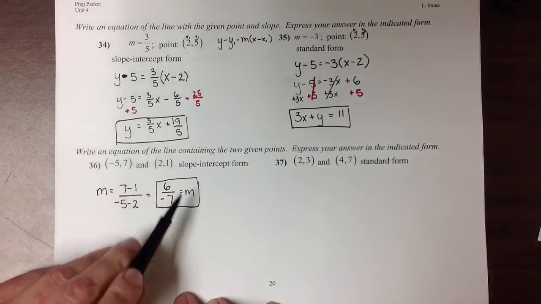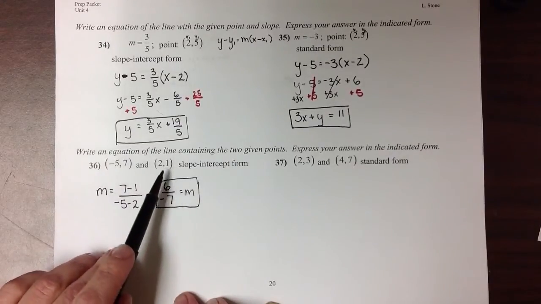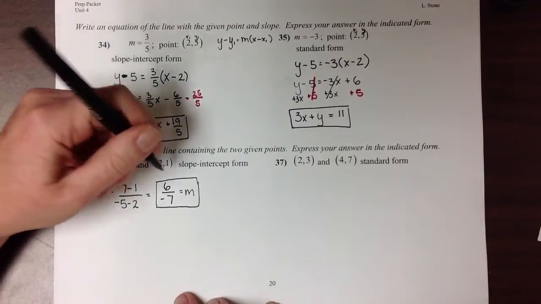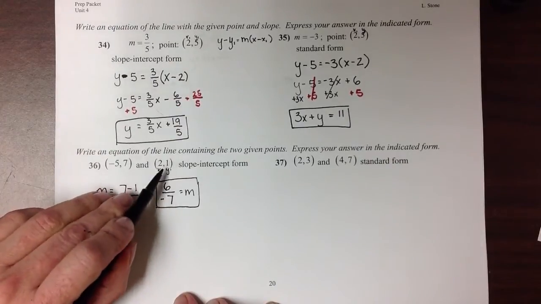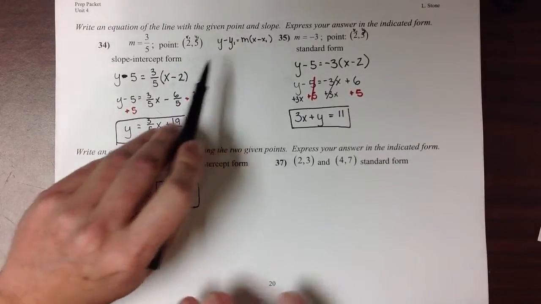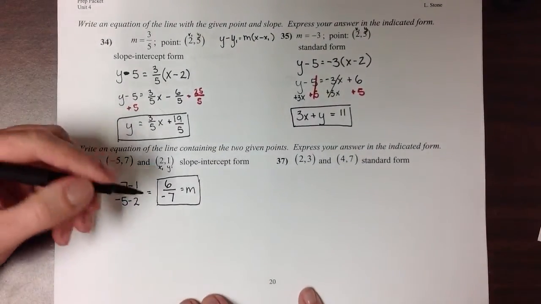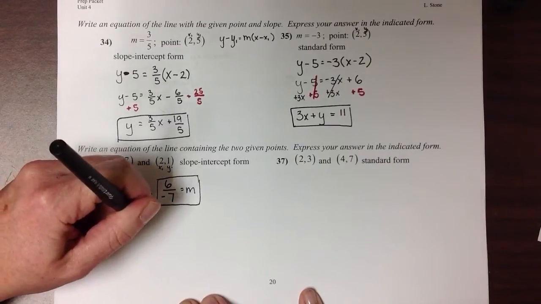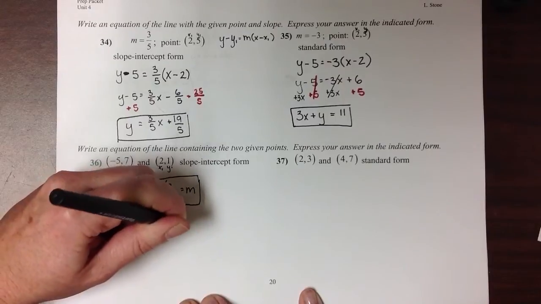Then choosing the point to use for the point-slope form can be either one of these 2 points. Since this one doesn't have any negative numbers in it and it has a 1 in it, it feels like it's probably the easier point to use. So I'm going to pick that point to use in my point-slope form. So putting that in, I get y minus 1 equals a negative 6/7 times x minus 2.